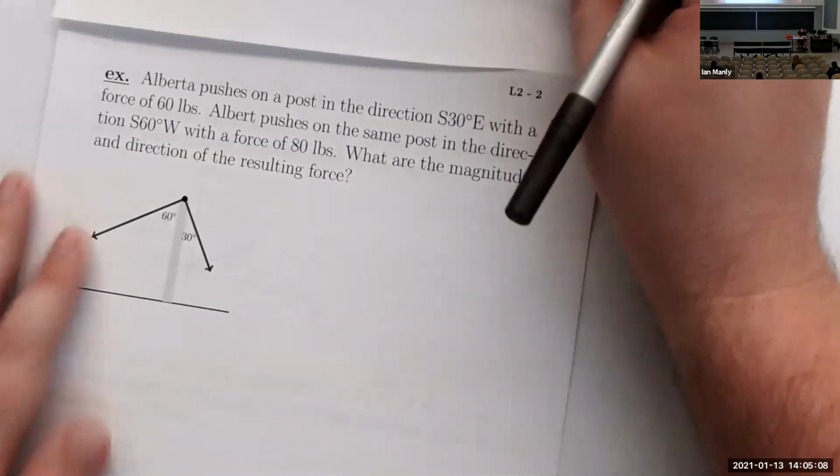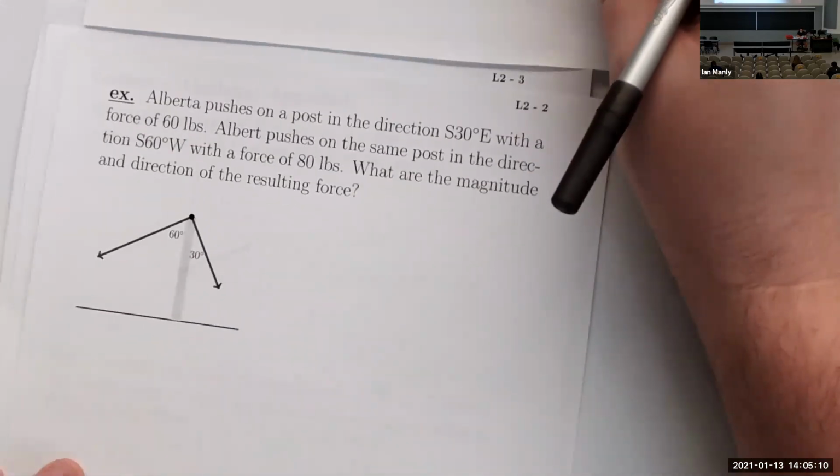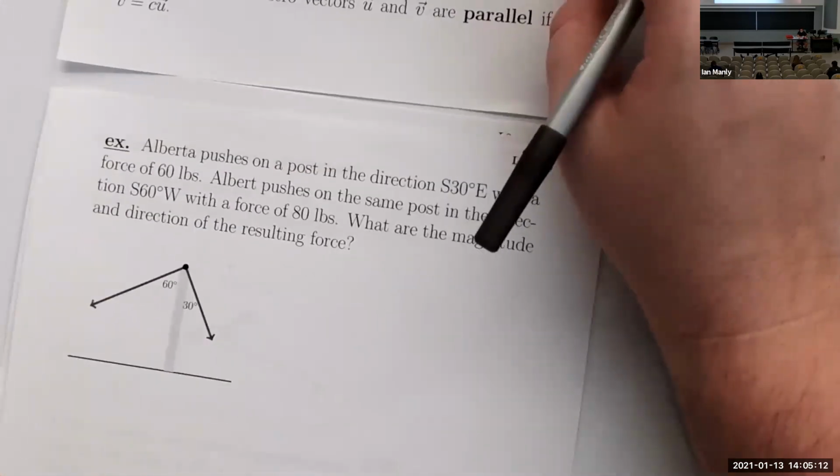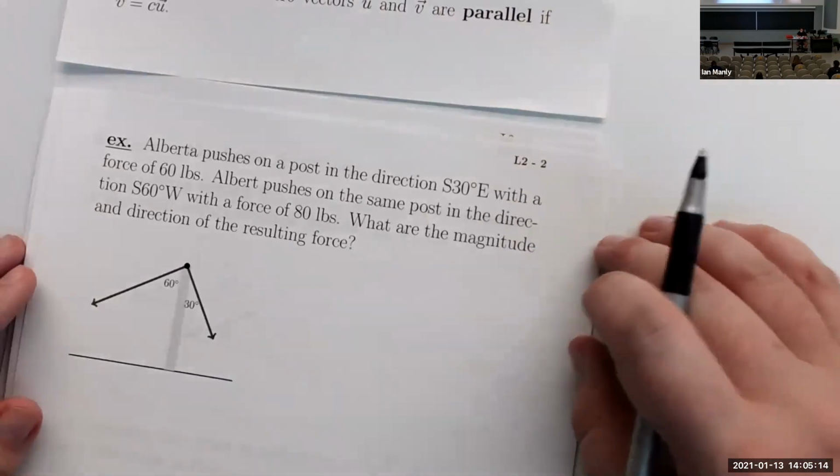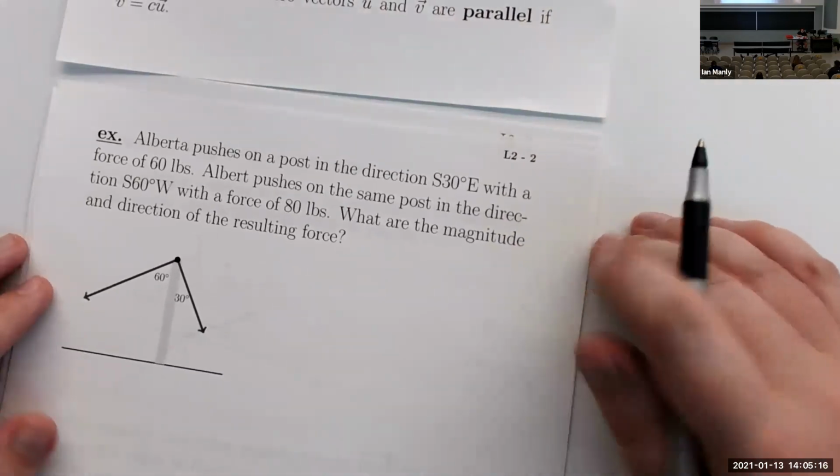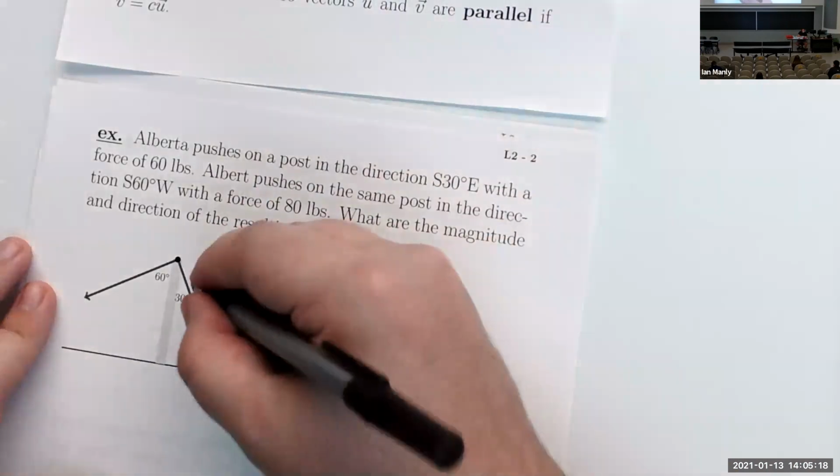Let's see. So let's try a practice problem with this. Alberta pushes on a post in the direction southeast to 30 degrees, so that's this way, with a force of 60 pounds.